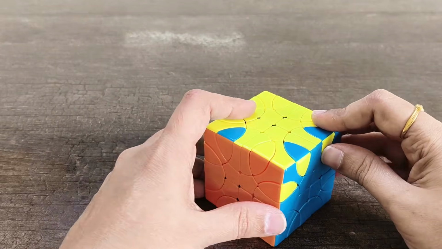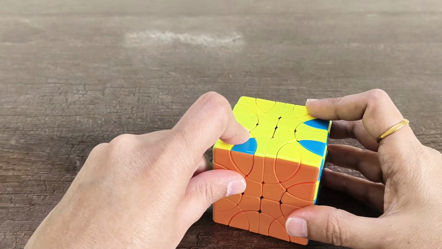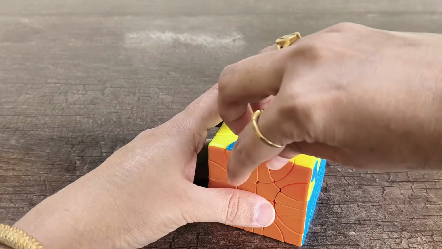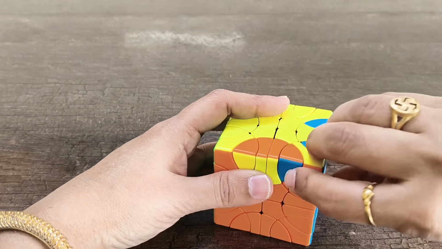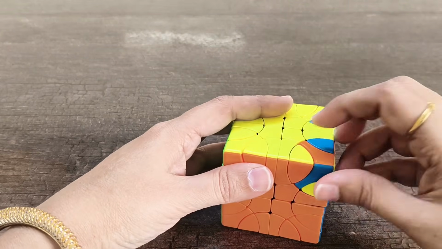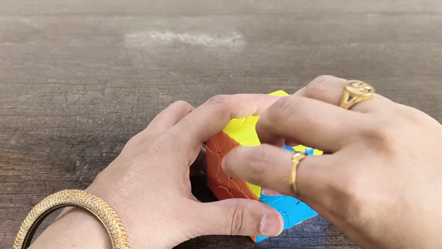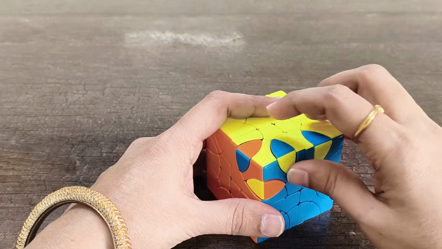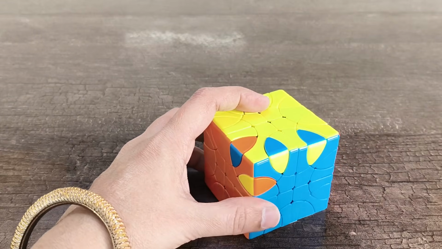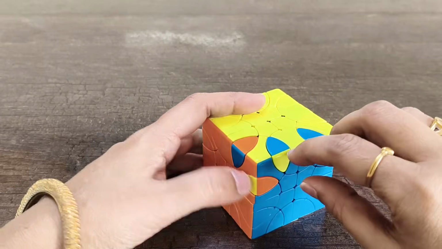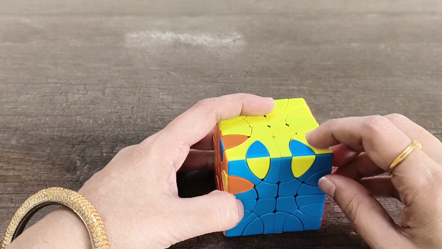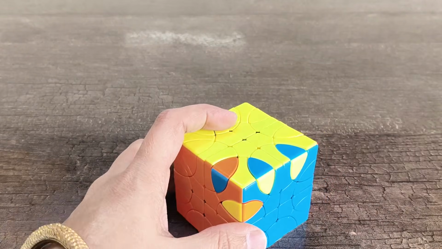Okay. Now I need yellow with orange. That yellow with orange is here. So I'll bring it here, here, and here. Again this. Okay. Now this yellow and orange needs to go here. And these two are flipped.